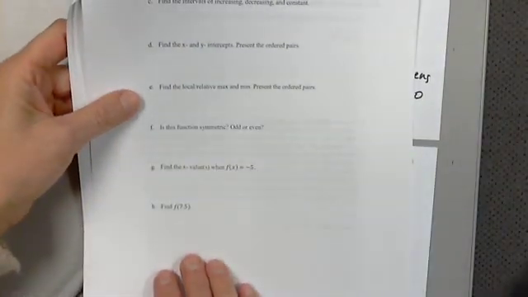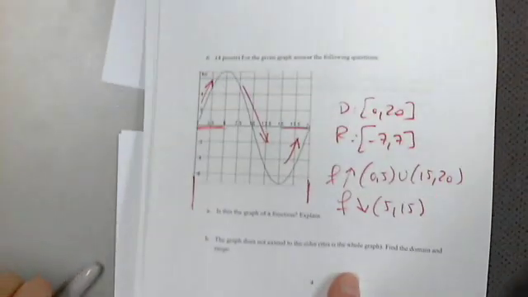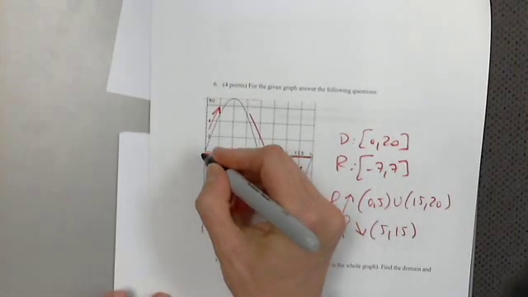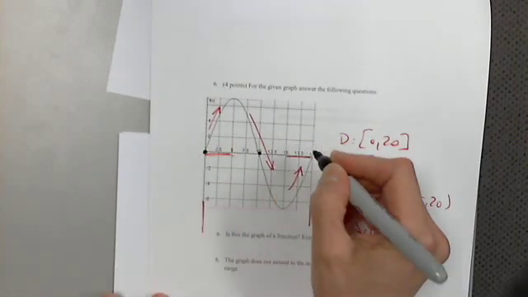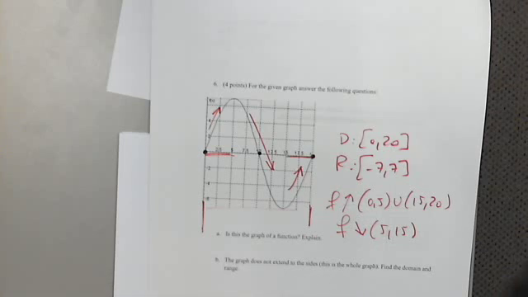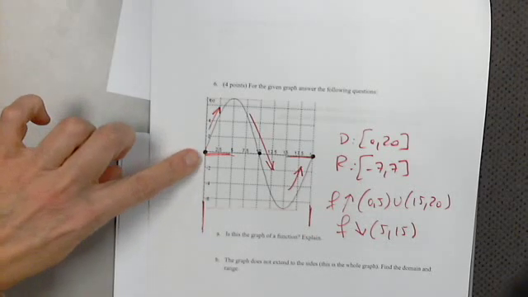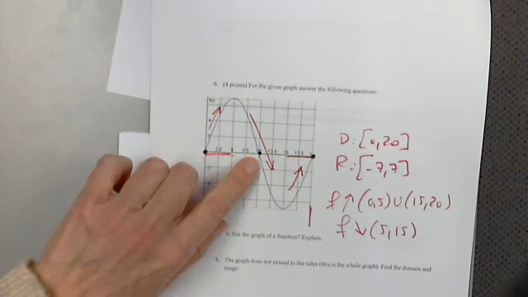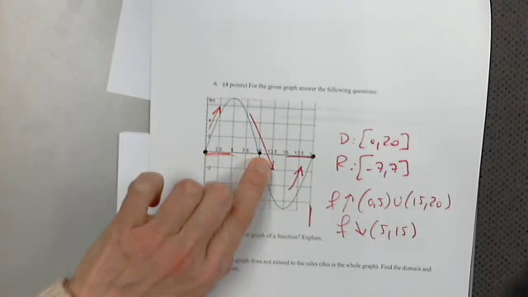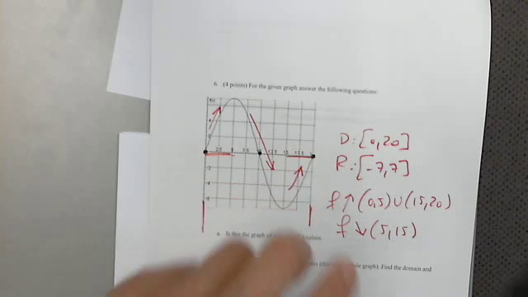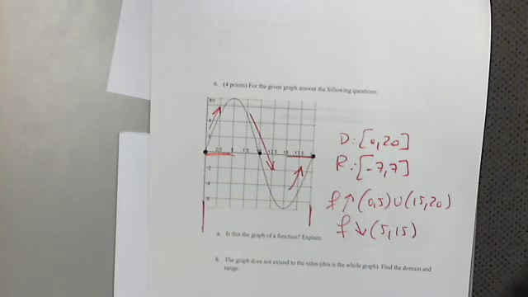Next question. Find the x and y intercepts. So I see this point, I see this point, and I see this point. So this is 0, 0, this is 10, 0, and this is 20, 0. 3 x-intercepts.